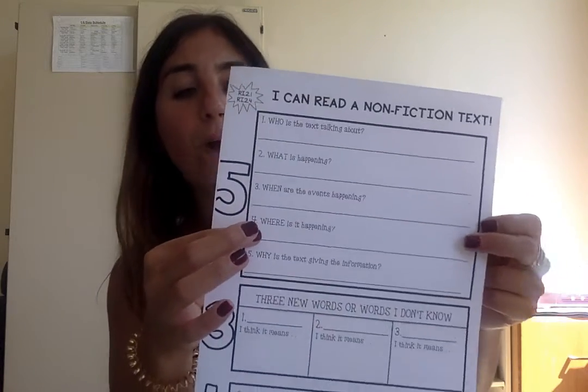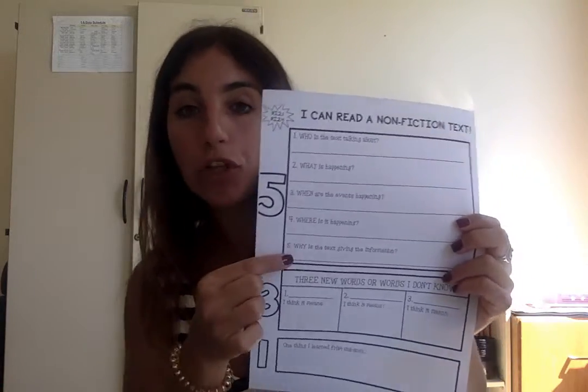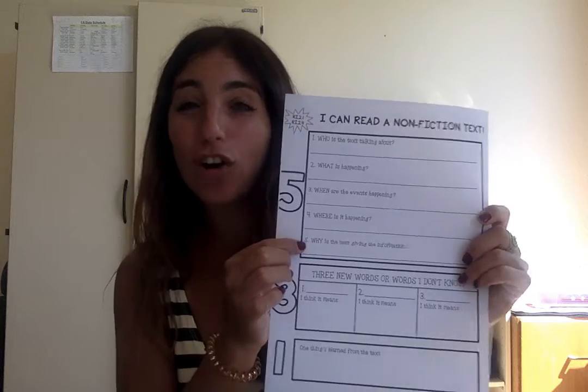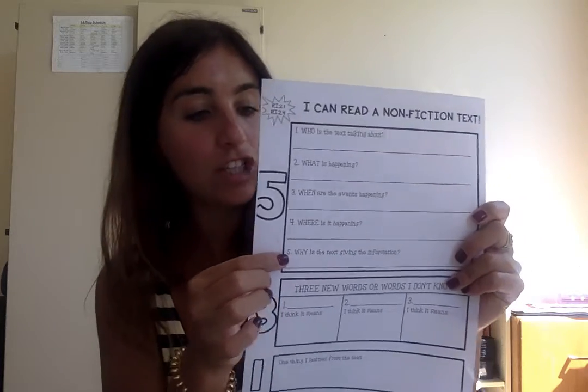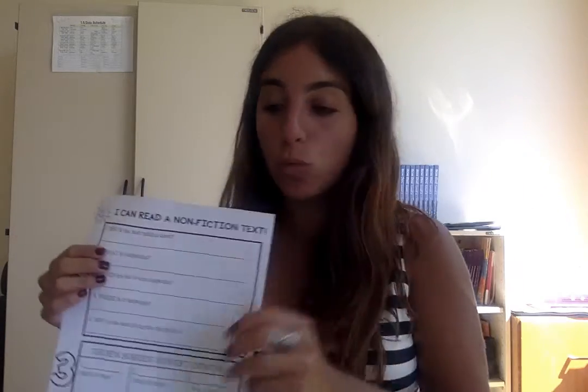Number 4 is where. Where does the story take place? If it takes place in more than one place, we should be writing all the places that the story takes place. And number 5, which is our harder question, it's our higher thinking question, why? Why is the text giving this information? Why should we know this information? Why was this book written? So sometimes we have to think about the why a little bit more.